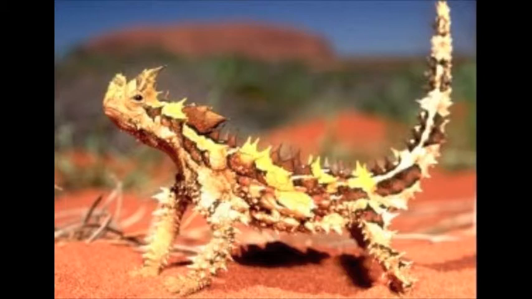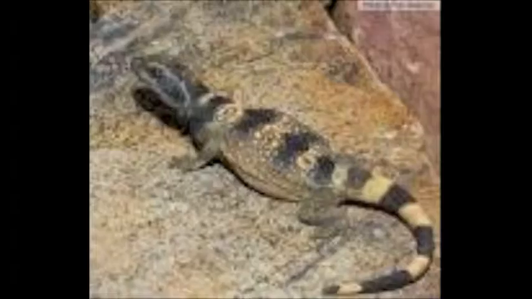The thorny devil lizard has developed skin that can absorb water. When facing a predator, this large chuckwalla lizard will scurry under a rock crevice and inflate the loose folds of skin along its body, making it difficult to pull from its hiding place.